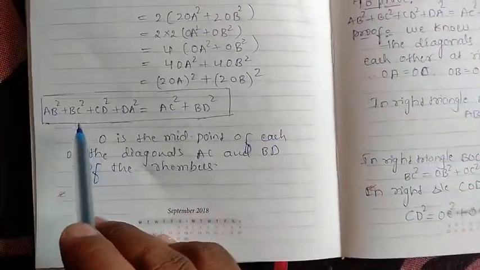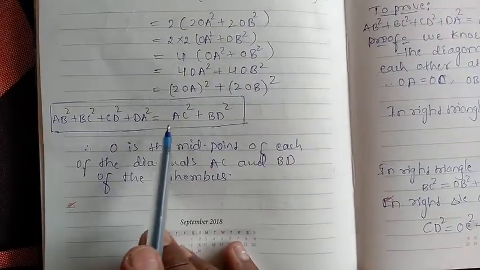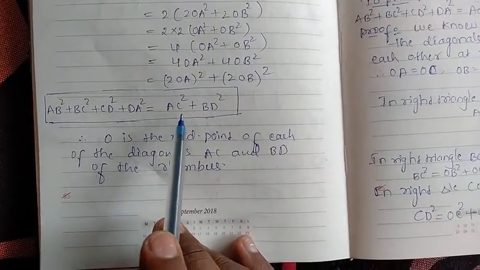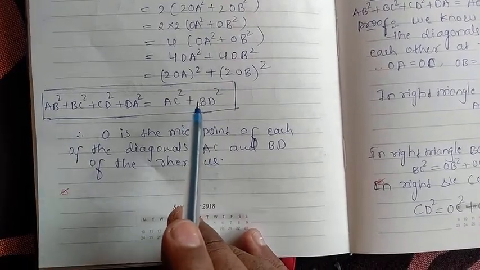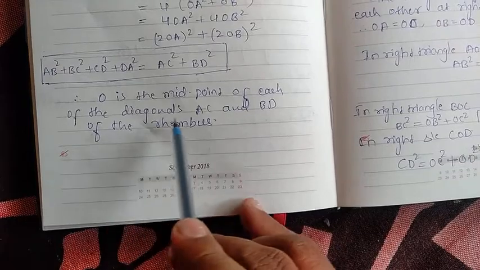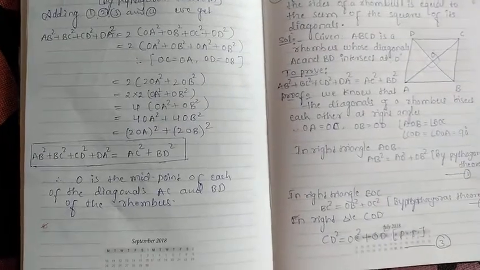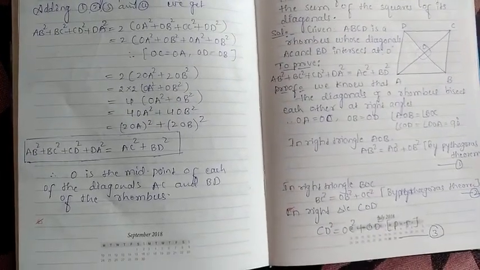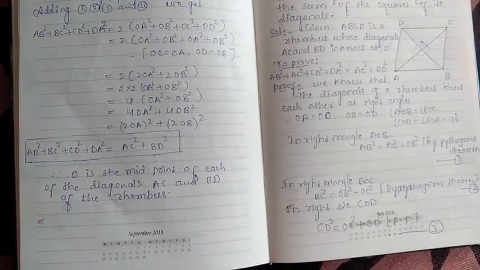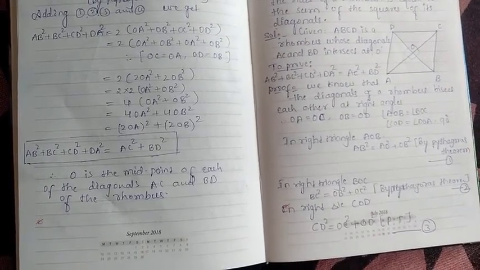It means that the sum of the squares of the sides of a rhombus is equal to the sum of the squares of the diagonals, where O is the midpoint of each of the diagonals AC and BD of the rhombus. Like that you have to prove the theorem: the sum of the squares of the 4 sides of the rhombus is equal to the sum of the squares of the diagonals. I hope you understood children.